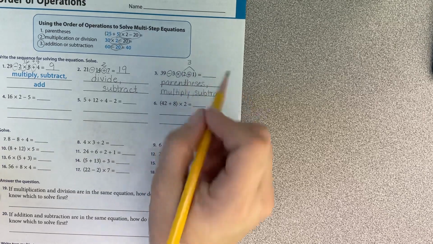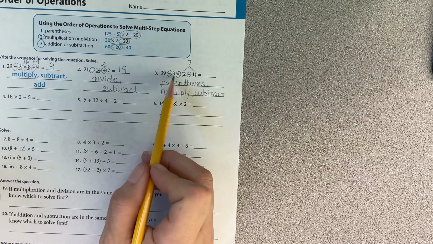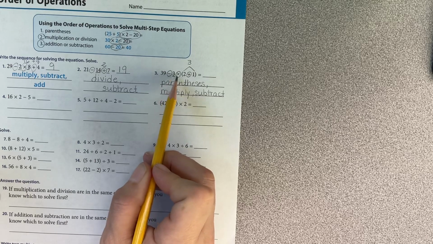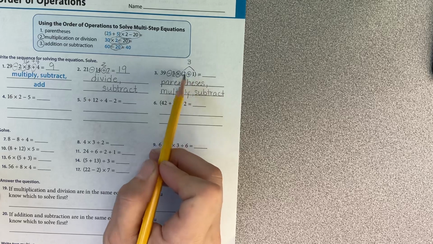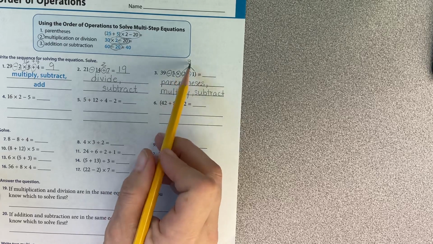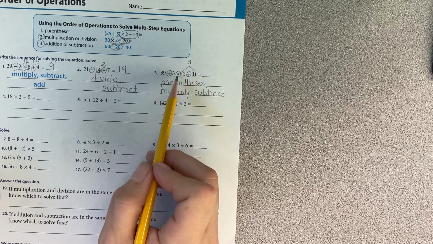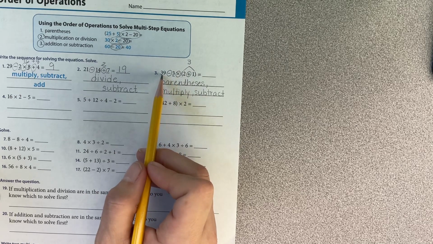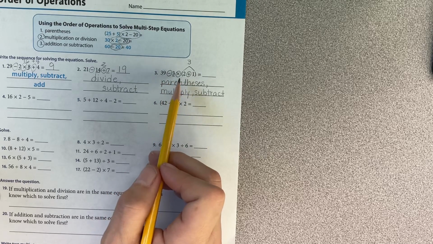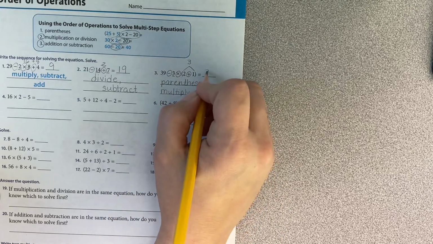Now I have 3 and I have to come out here and do my multiplication, and my multiplication will be 3 times the answer to my parentheses. So 3 times 3 is 9. And then my last step is to subtract. 39 minus 9 is 30.